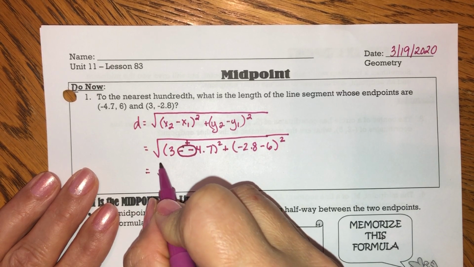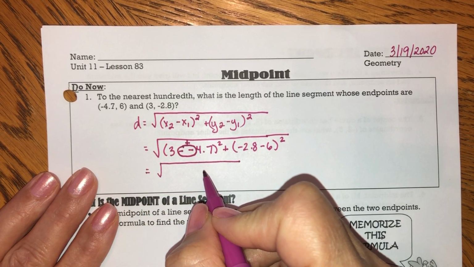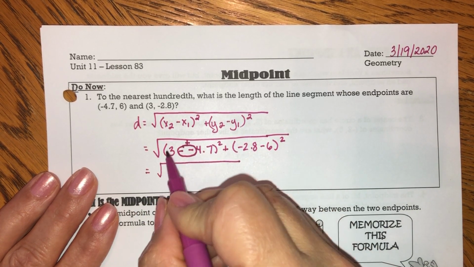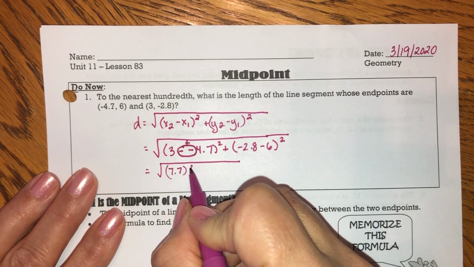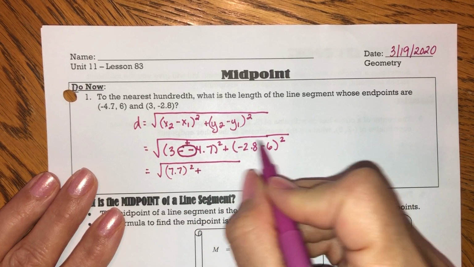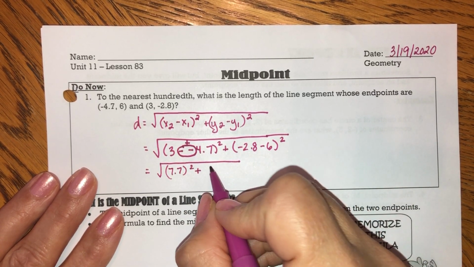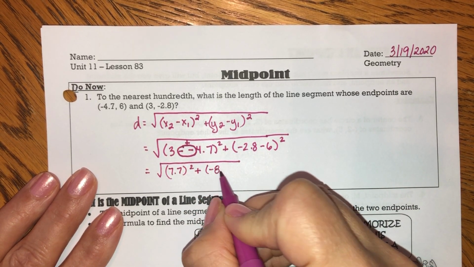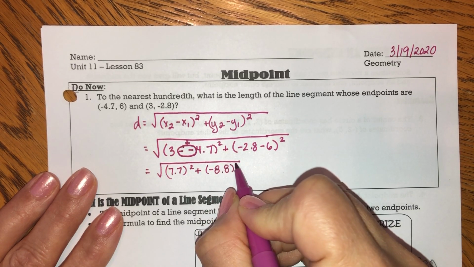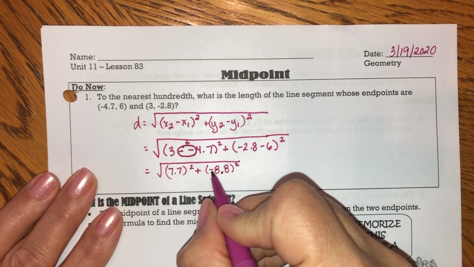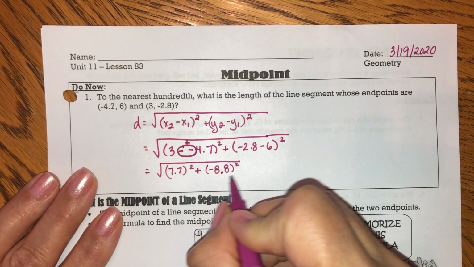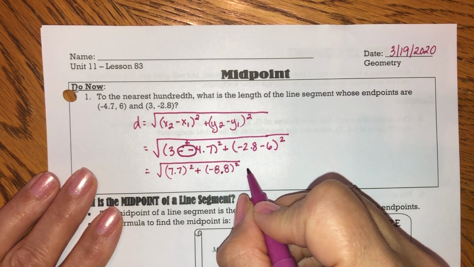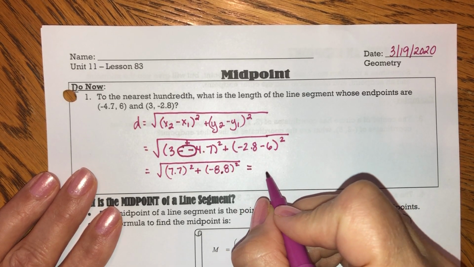If you want to do it one little piece at a time, you could do the x part first. This stuff in here, once I actually do that, would be 7.7 squared, and then do the y parentheses second, and that would be negative 8.8 squared. If you are putting this in the calculator, make sure that this negative 8.8 is in its own set of parentheses before you square it. It has to look just like this on your calculator screen. And then you go ahead and you throw that together.